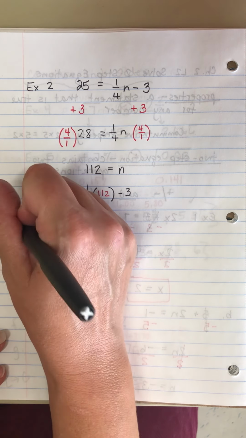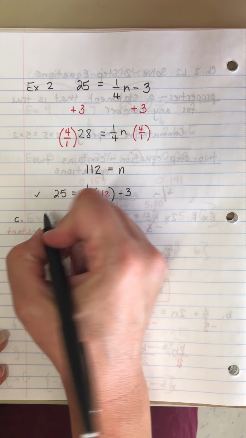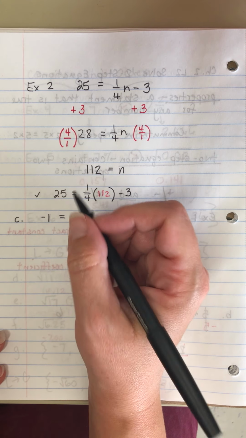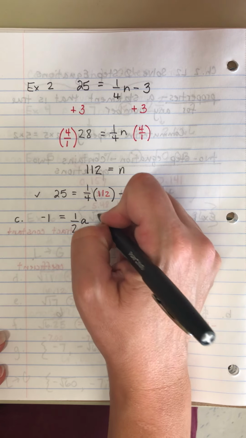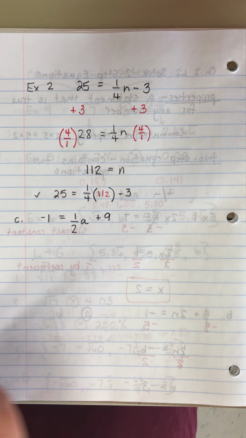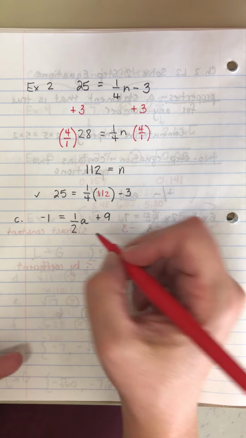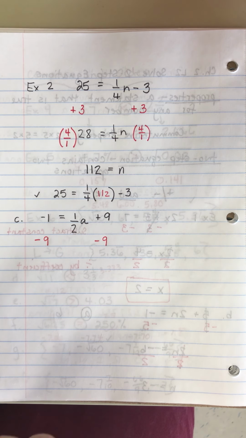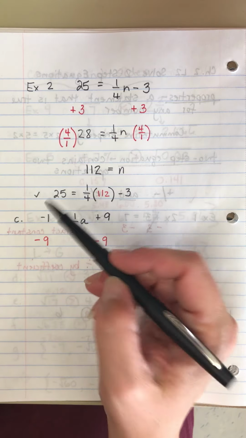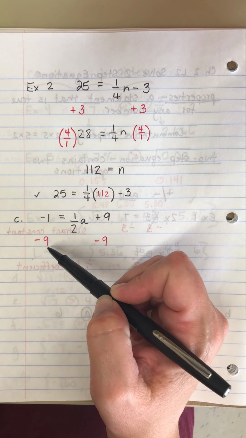Okay, C. -1 equals 1/2 A plus 9. Subtract 9. I'm treating this like an integer. I've got a -1 and a -9.